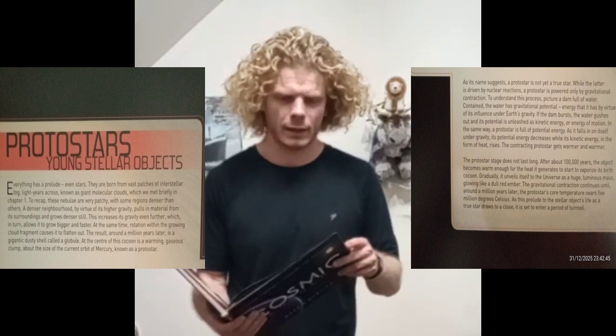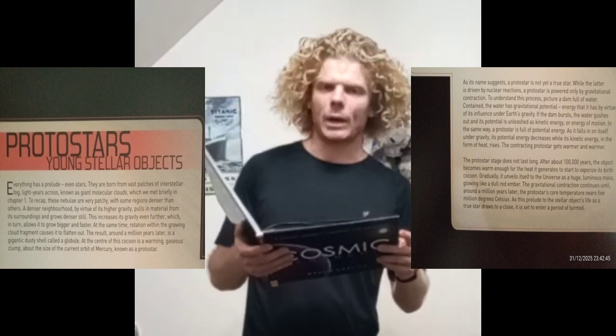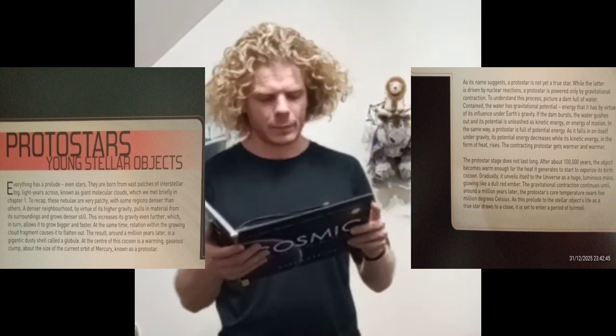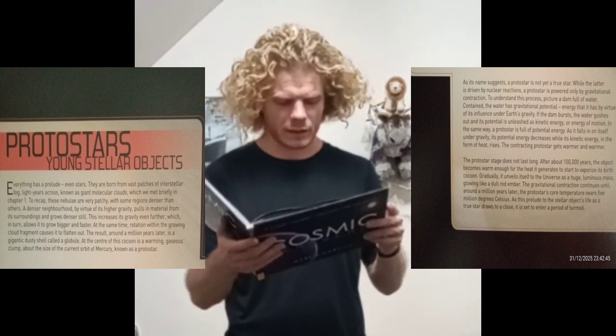The protostar stage does not last long. After about 100,000 years, the object becomes warm enough for the heat it generates to start to vaporize its birth core.